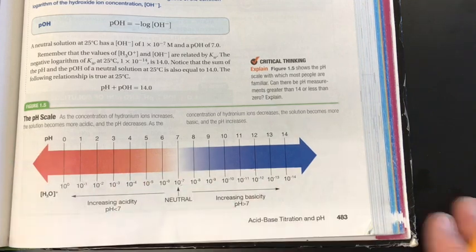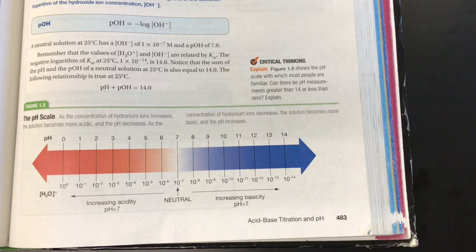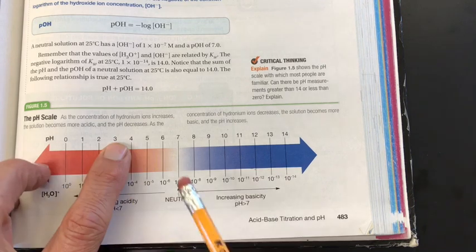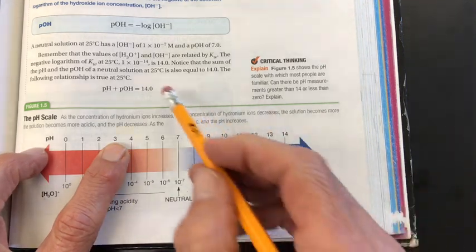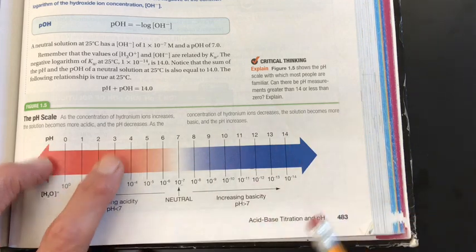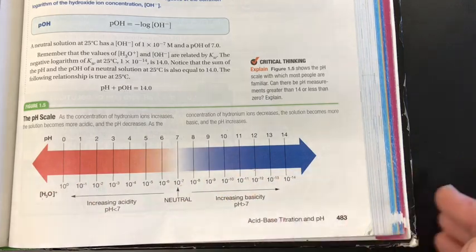So we talk about this being the pH scale. You'll notice that there is no pOH scale, because really, if we're talking about, let's say we have a pH of 3, do I know what my pOH is? Oh, it must be 14 minus 3. Oh, it's 11. So we don't even talk about a pOH scale, because if we know one, we really know what the other one is.